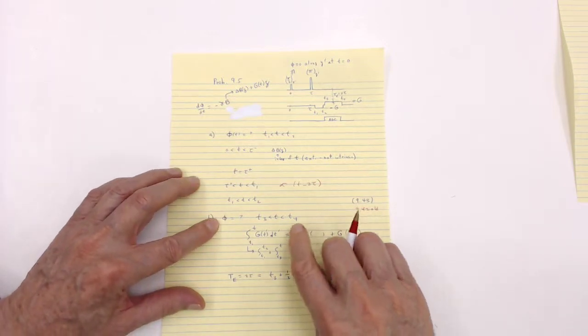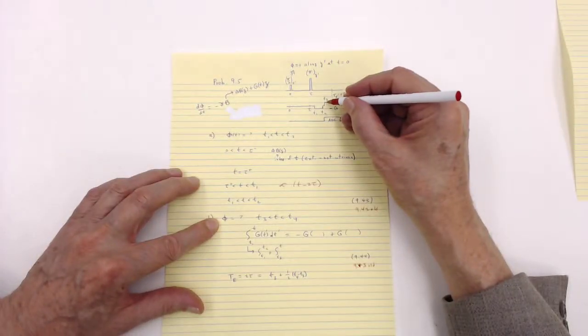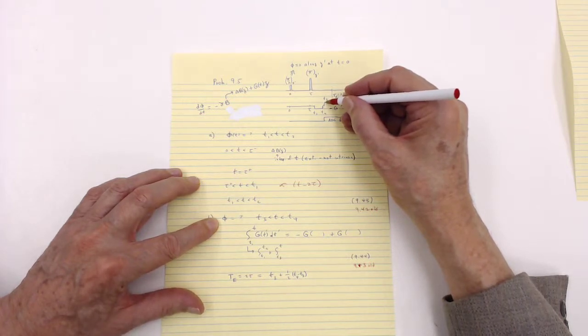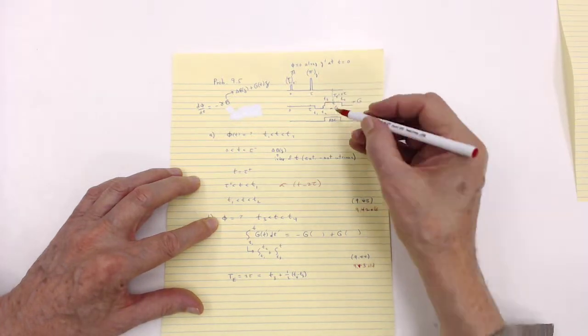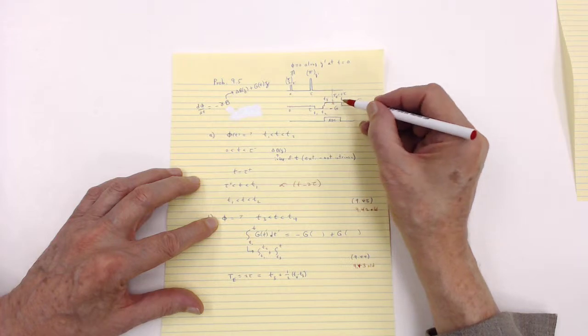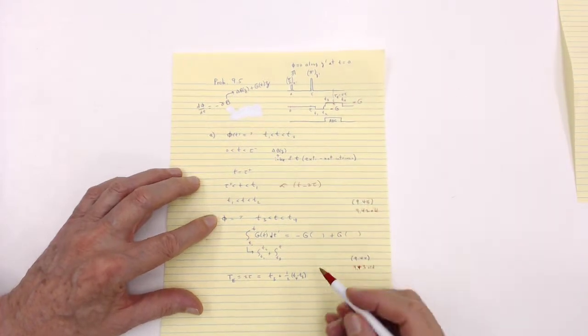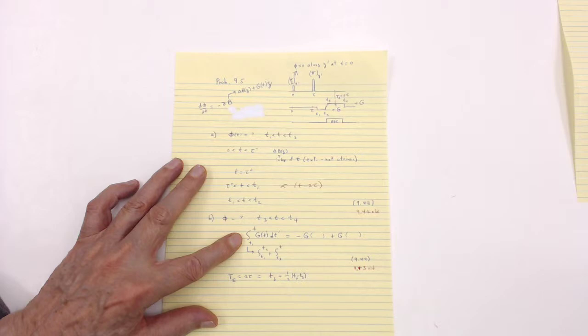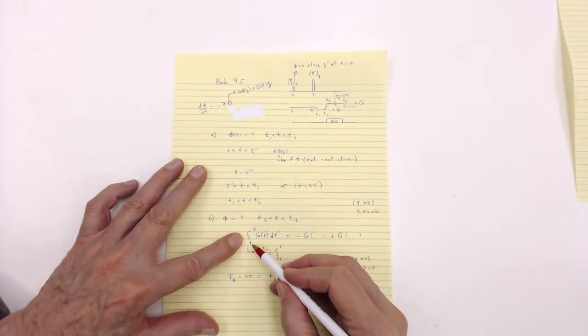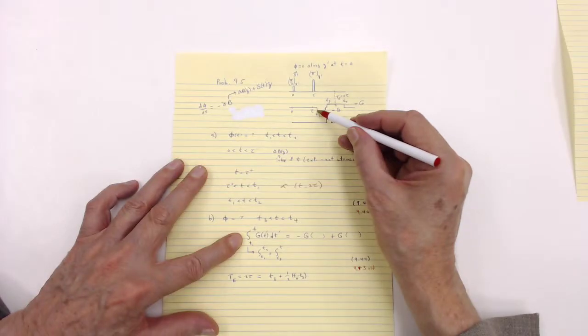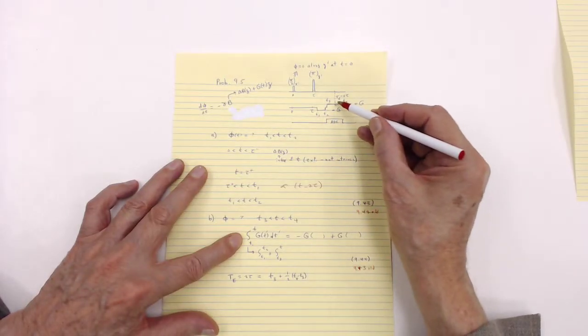Part B says, okay, now let's go for a greater time. Let's start looking at the evolution of the phase right along the positive lobe between T3 and T4. Now we officially have the whole integral for phi, between T1, when we first turn on a gradient, out to time t.